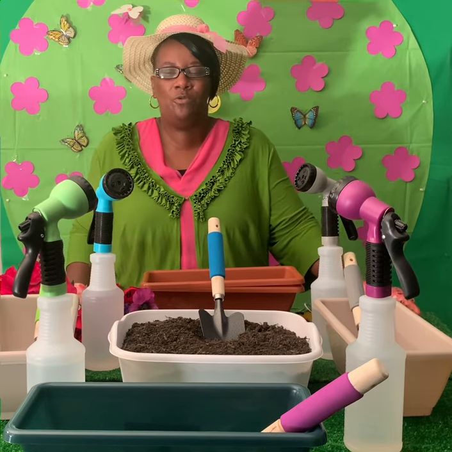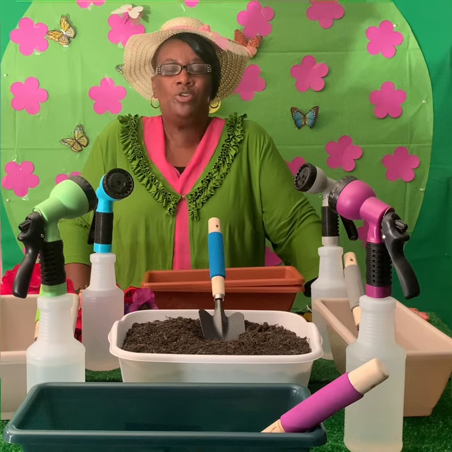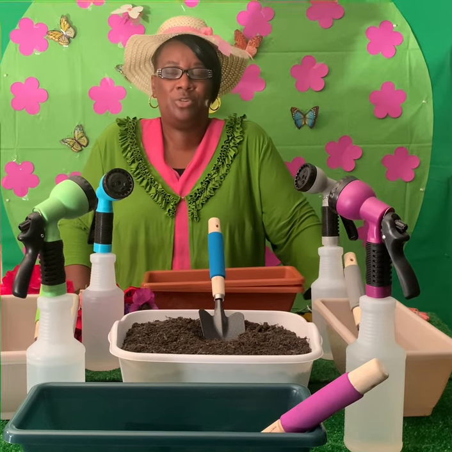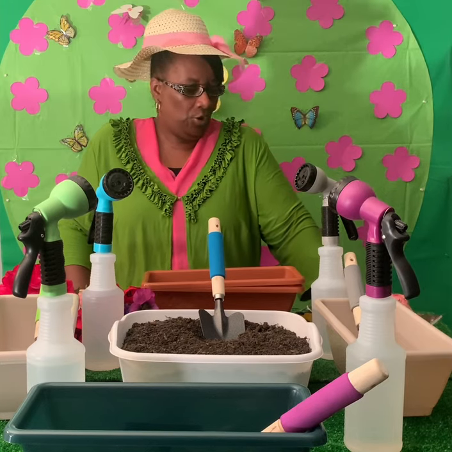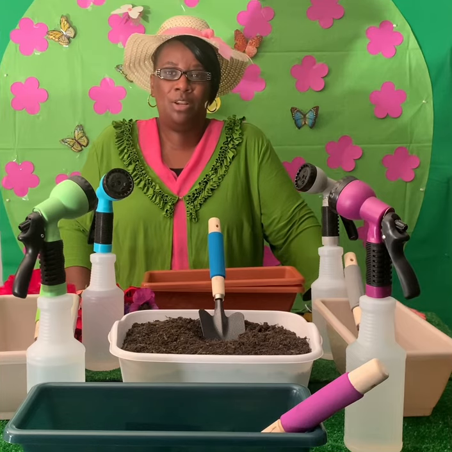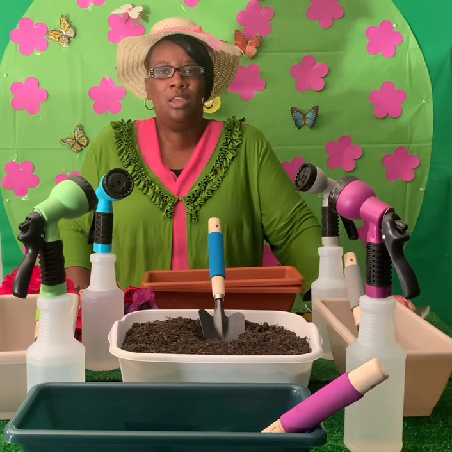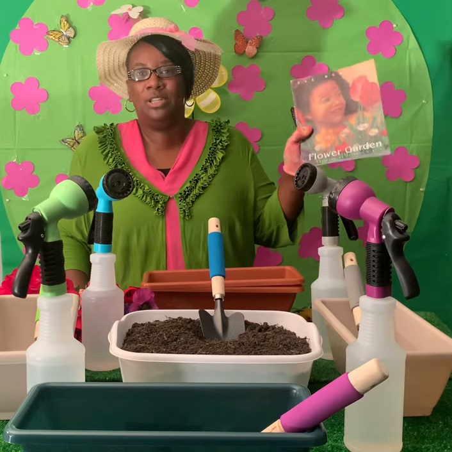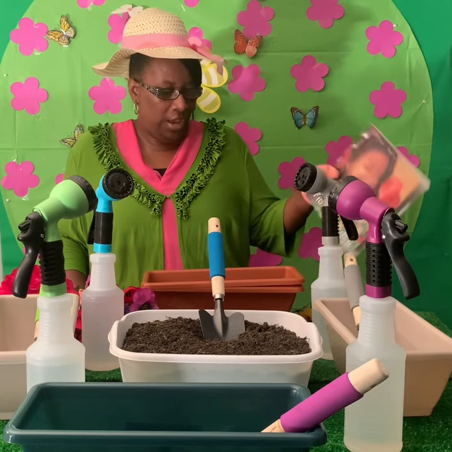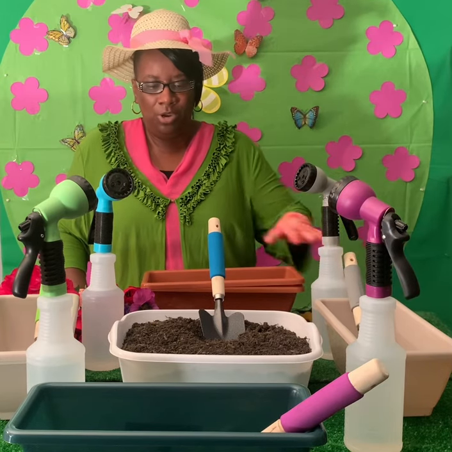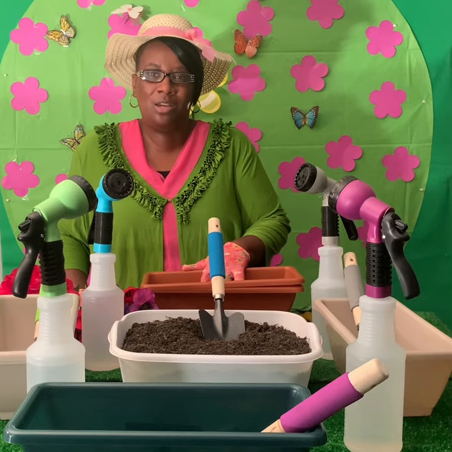So maybe the day before you can read the story, or you can read the story the day of and engage the children in a small group activity. So you want to let the kids know, today we're going to do a small group activity based around the story that we read yesterday, Flower Garden. And you're going to actually add your flower to the pot as you hear its name being called.